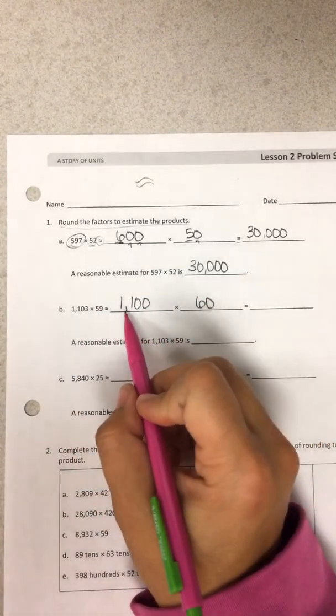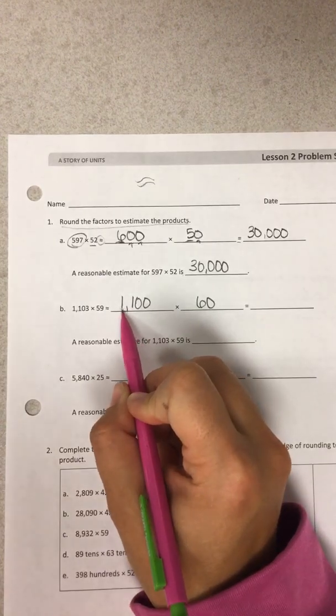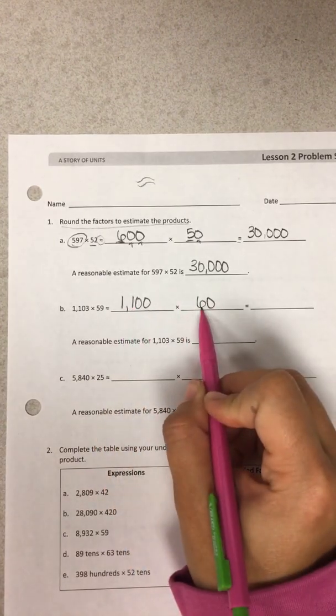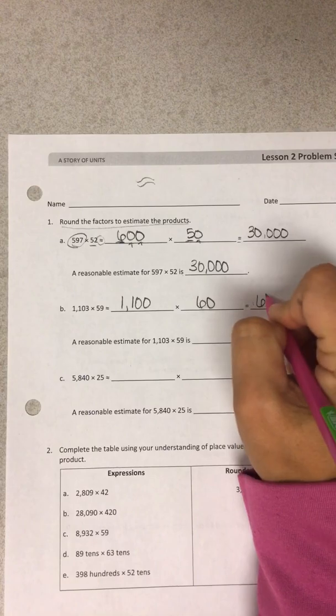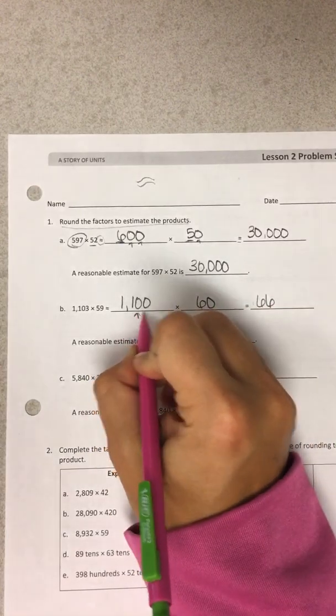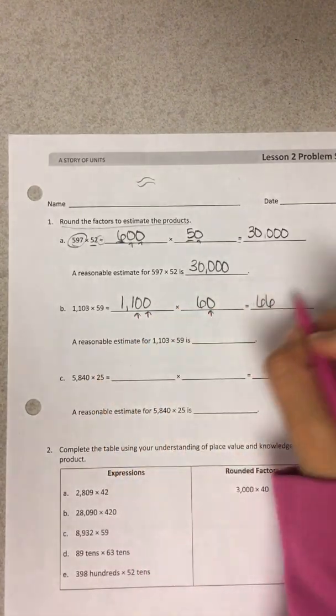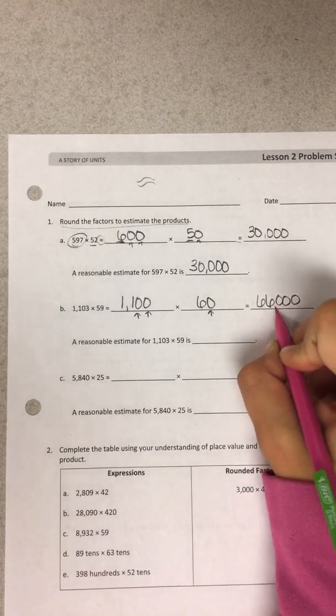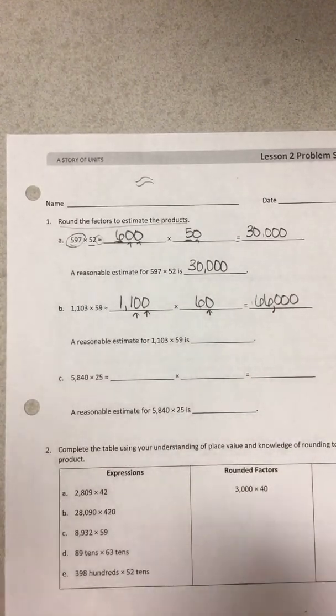Okay. And so then basically what I would do, from knowing what I did, what is 11 times 6? 11 times 6 would be 66. And then I've got 100 times 10, which would be 1,000. This reasonable answer would be 66,000.